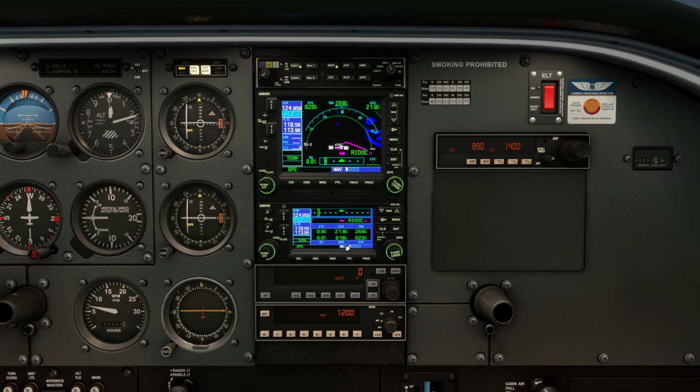I'm going to put the 430 on nav page 1. I'm going to put the 530 on nav page 1. The only other thing I really need to set up right now is my autopilot. I'll go ahead and bring the altitude pre-select to 3,000 feet. I already have my runway heading of 360 put in there. So that's all good. So I believe we are ready to go ahead and call and get our clearance.